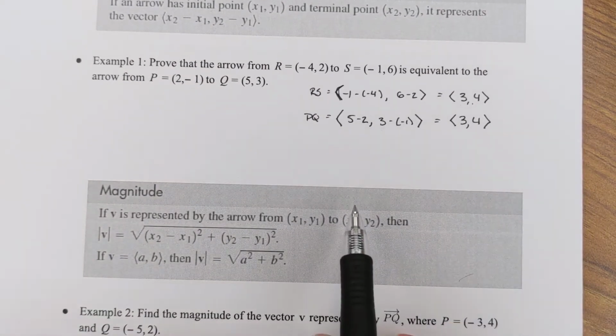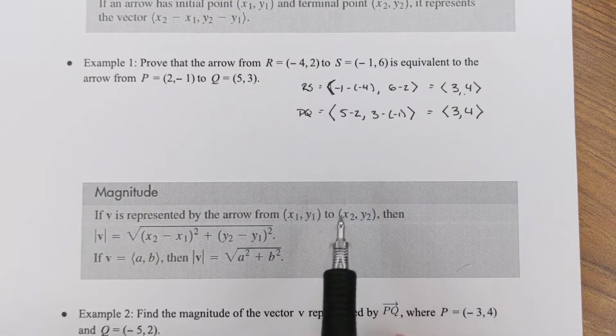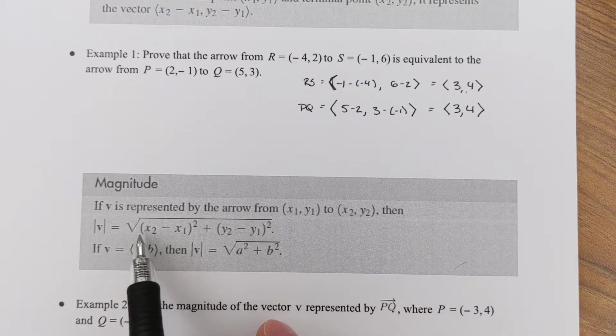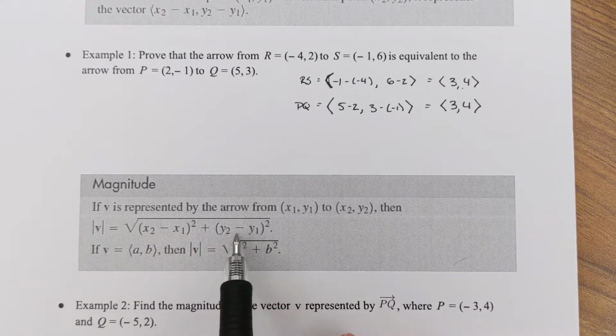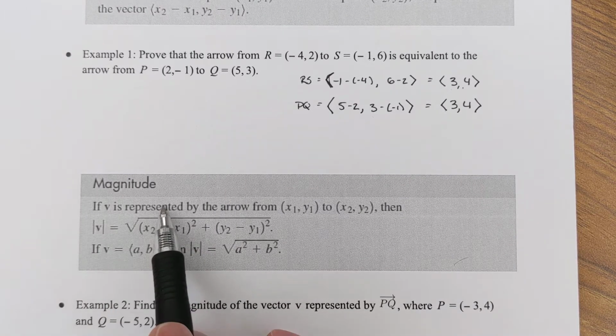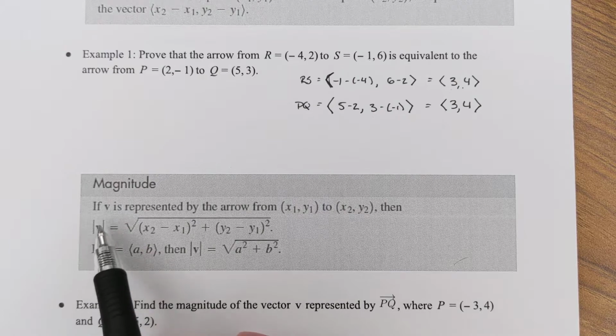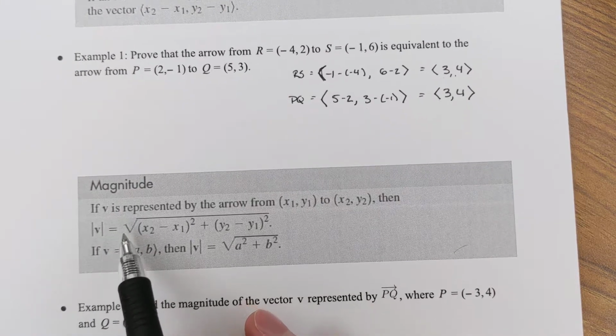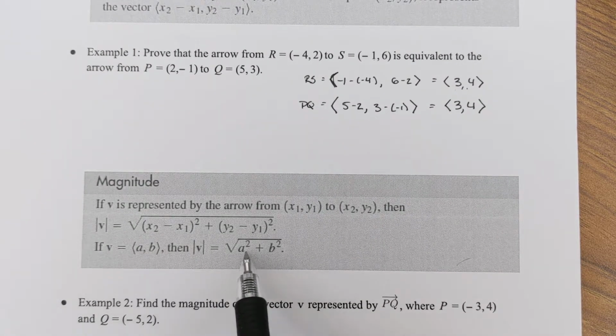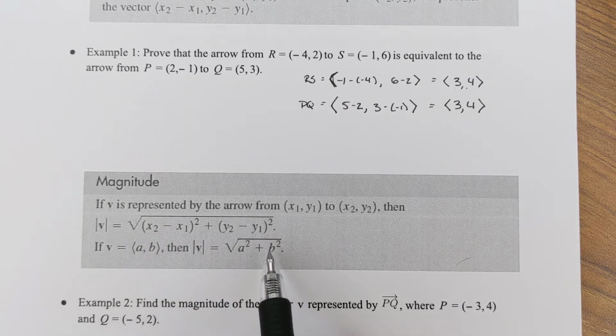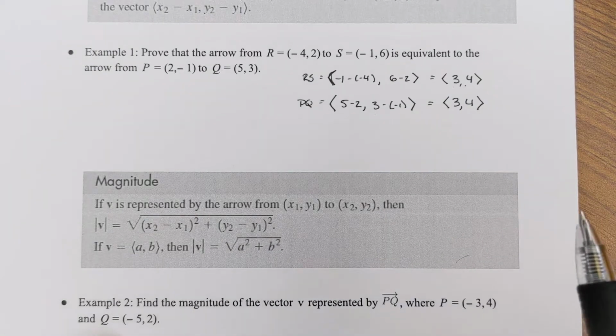Okay, so the magnitude of a vector, or the size, is represented by this formula. This may be familiar. This is the distance formula, because essentially you're measuring how long the vector is. It's represented by absolute value bars around your vector name. If you already are in component form, it's just the square root of a squared plus b squared, because a is already x2 minus x1, and b is already y2 minus y1.